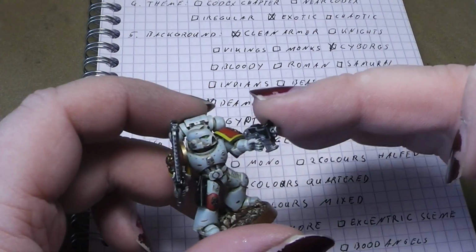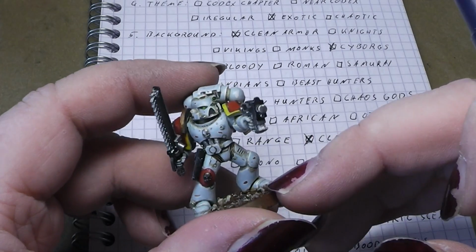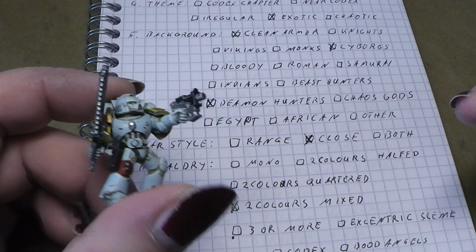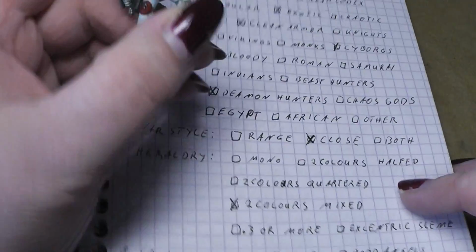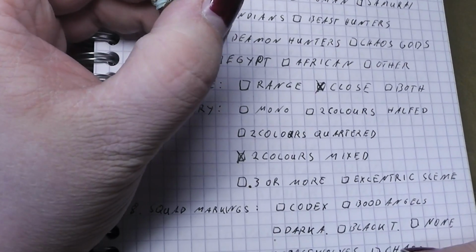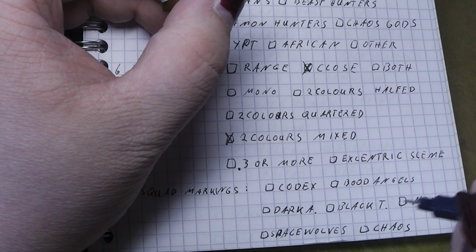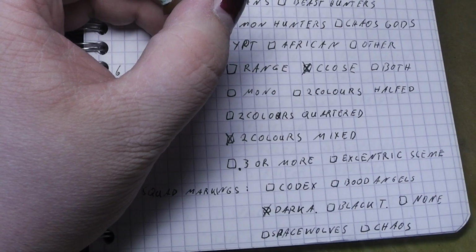That's for the second company, for example. Then we have here the knee pad that shows the squad marking, in what squad they are. It's close to the Dark Angels.